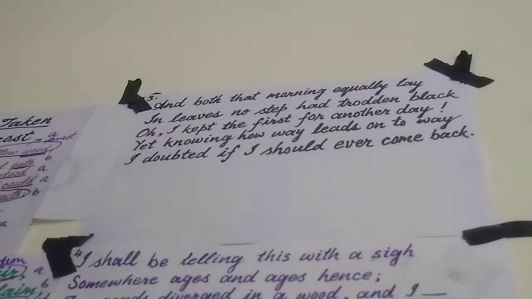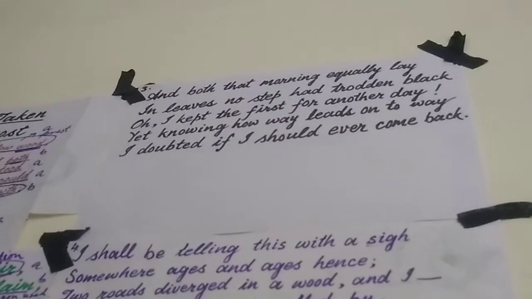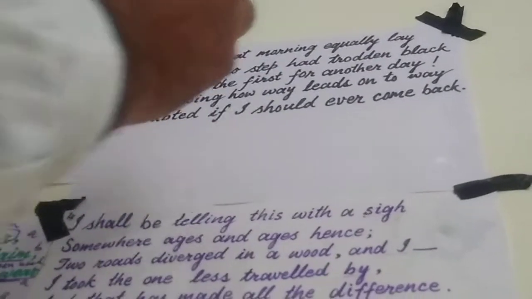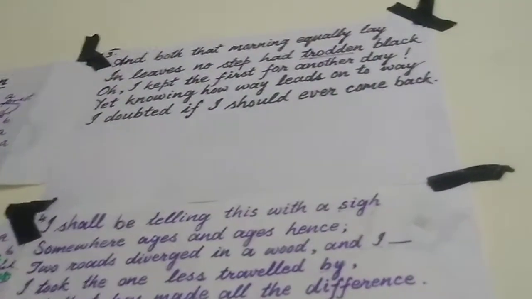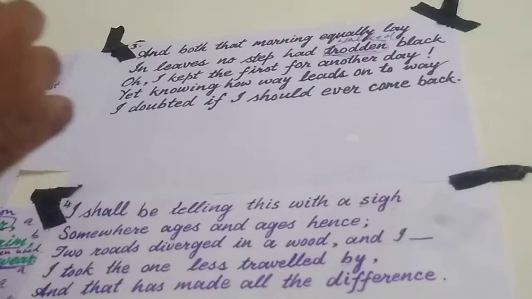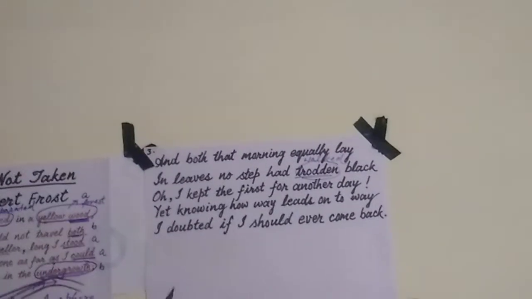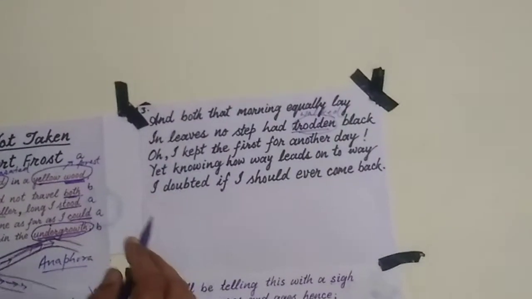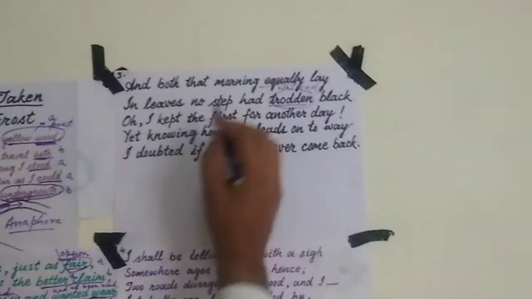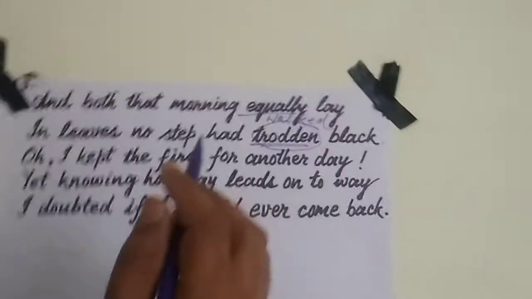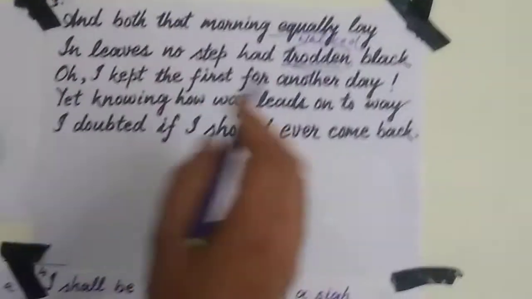So in the third stanza we can now see here we can find the word trodden. So trodden means walked over. So here the poet says, and both that morning equally lay. So here we can see when the poet walks and takes the decision, it is the morning time. So the poet says that both the paths were similar that morning. Means they were equal. There was no difference. He finds both the paths the same, equal.